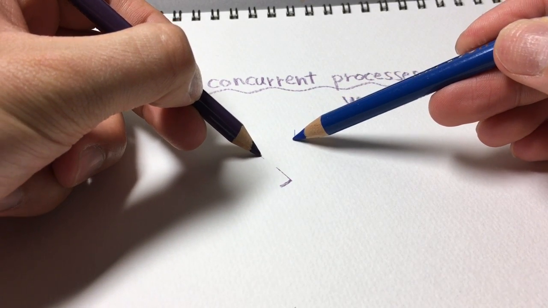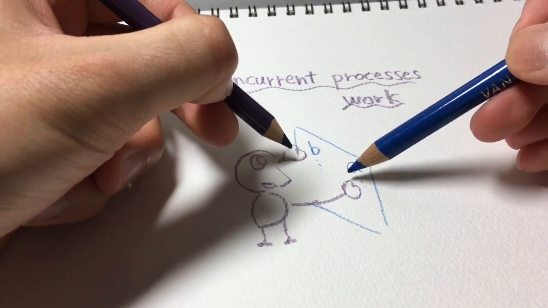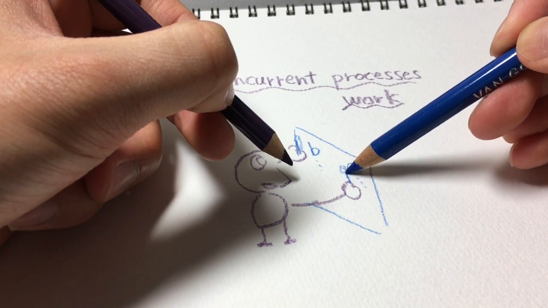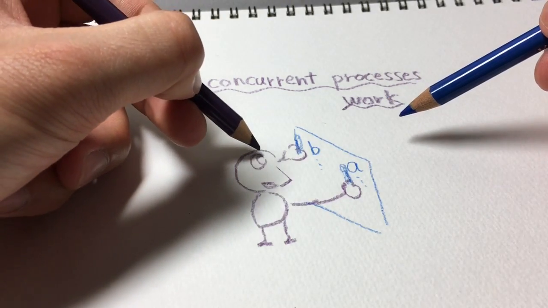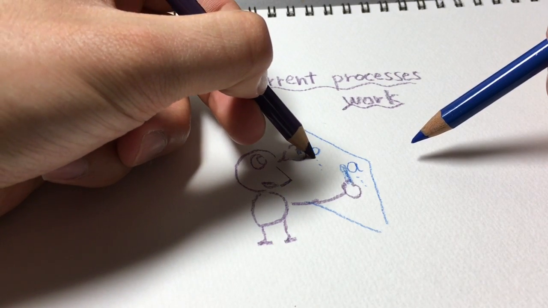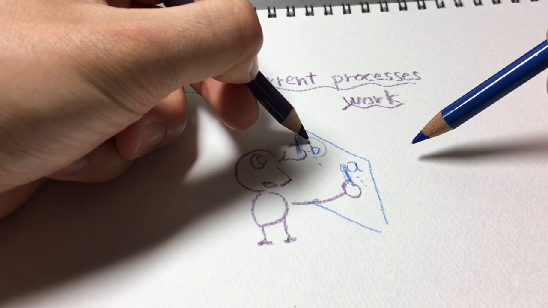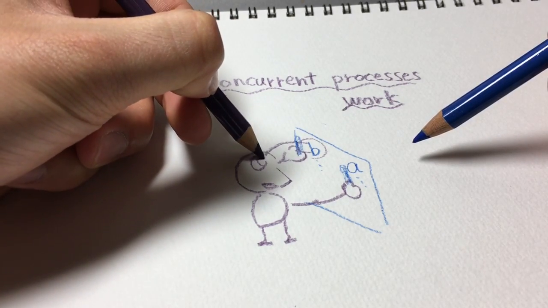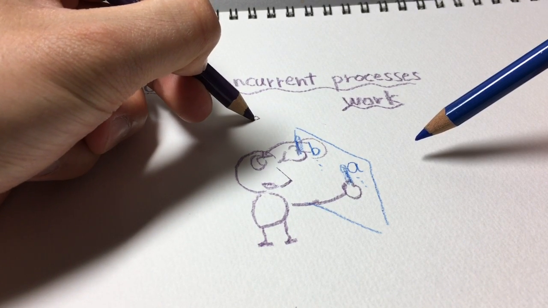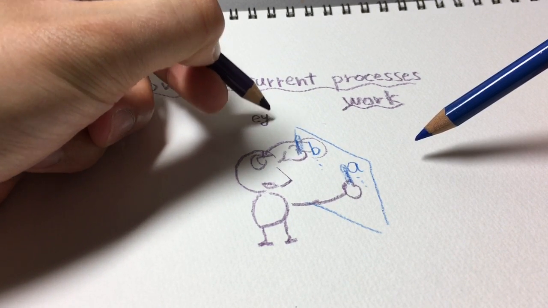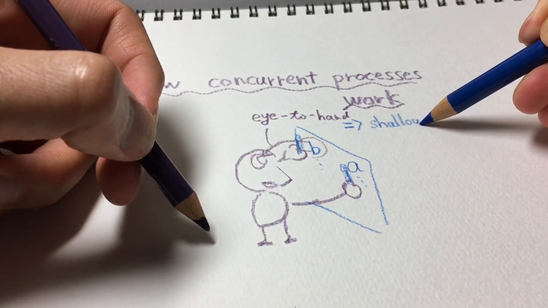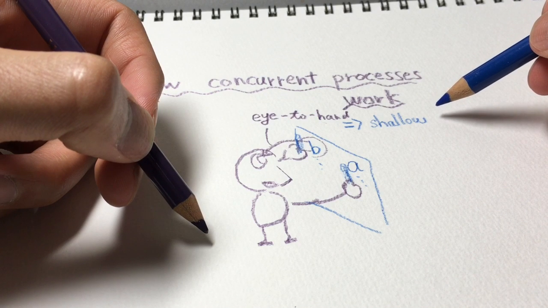As an example, I draw a guy who is writing a sentence with A using his right hand and writing also a sentence starting with B using his left hand. When he is writing with his left hand, mainly he is using his eye. I call this process shallow thinking.